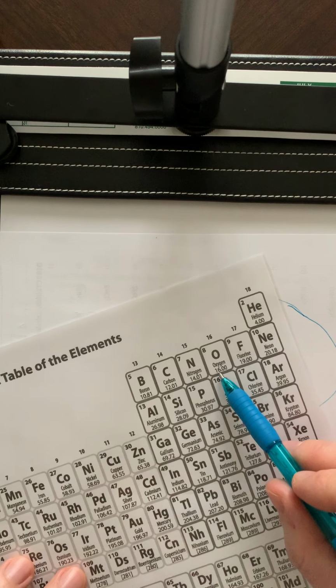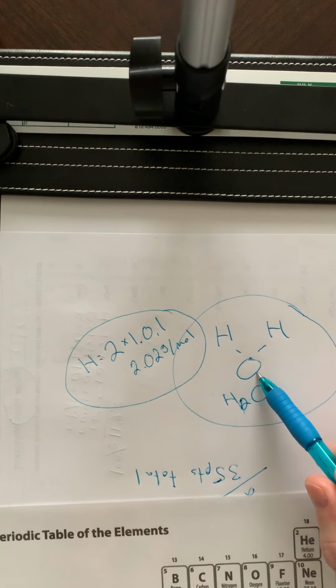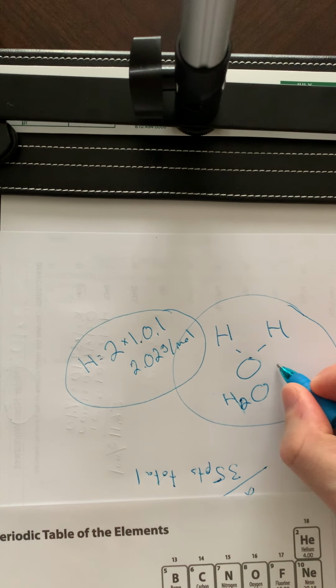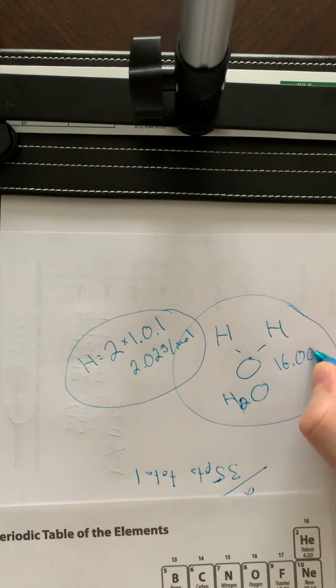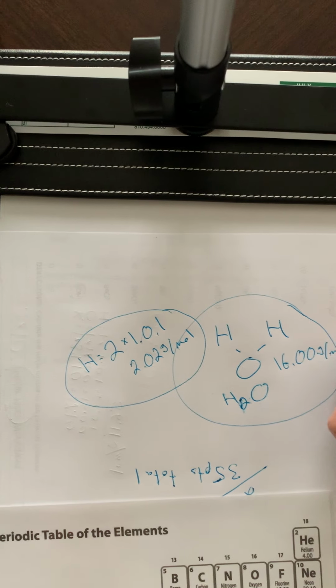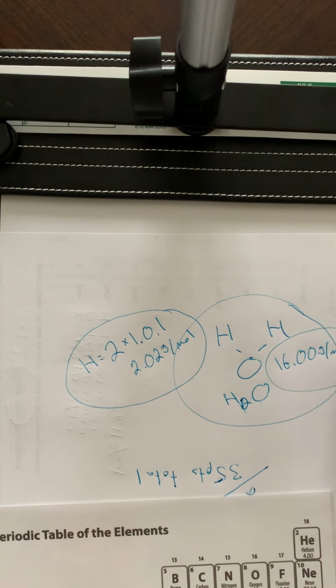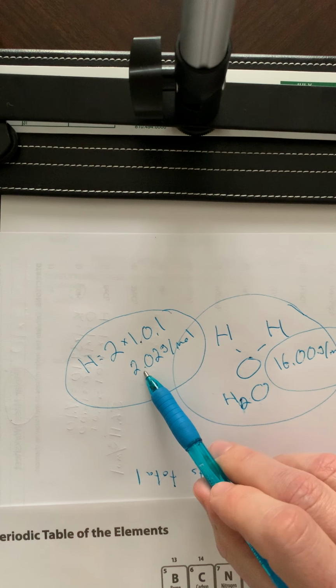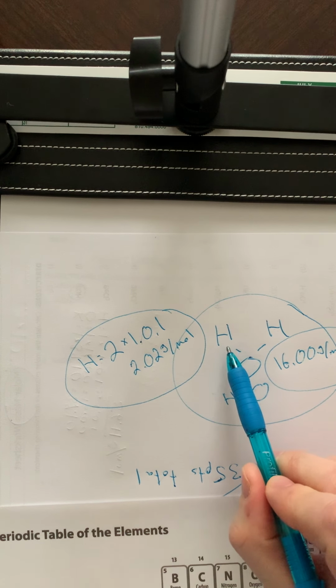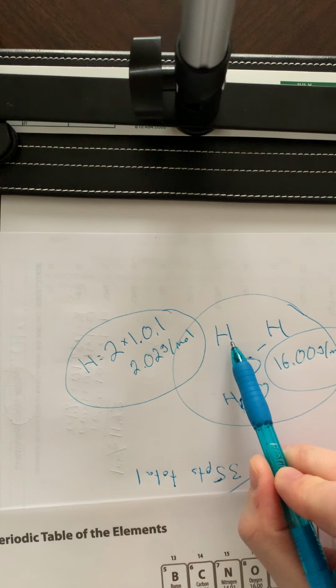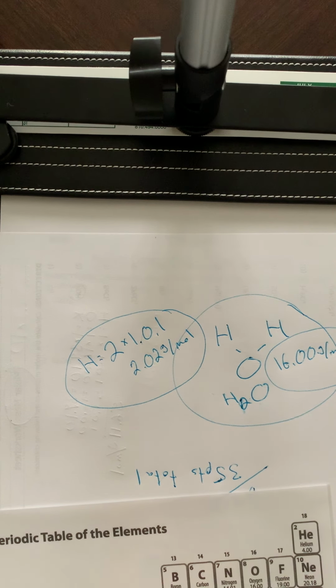And then I take a look at oxygen, and even though there's only 1 here, that oxygen is coming in at 16.00 grams per mole. So now if I said, what's there more of, 16 grams per mole of oxygen or 2.02 grams of hydrogen, then the question's a little bit different. And that's what we've got to figure out here.